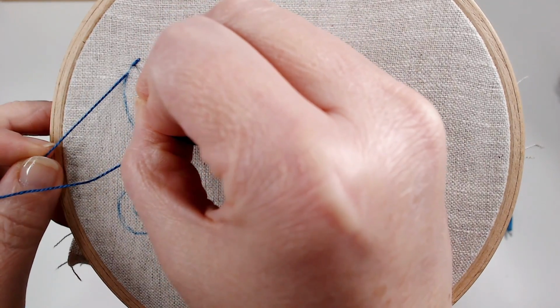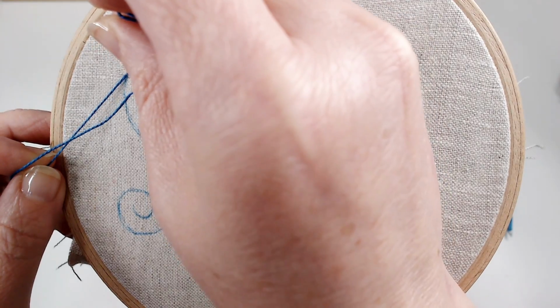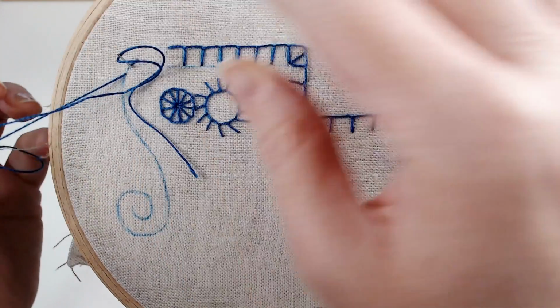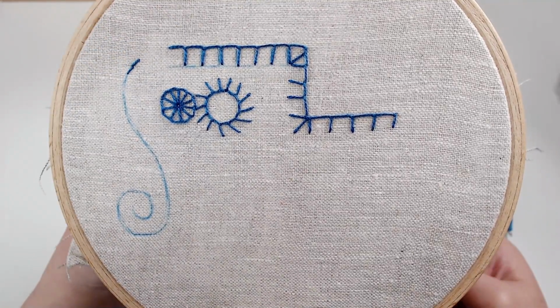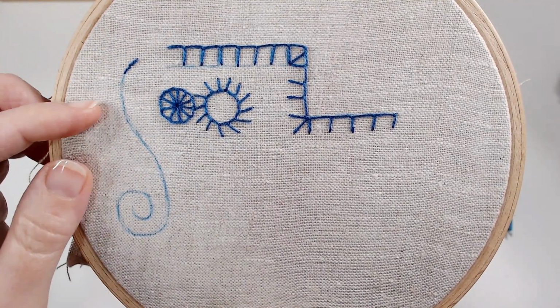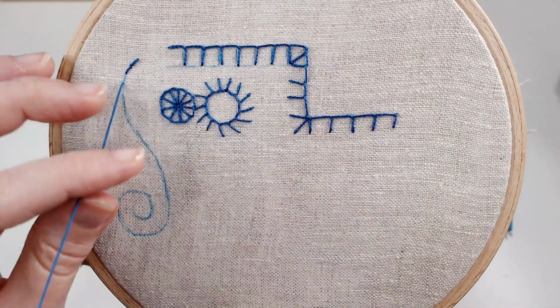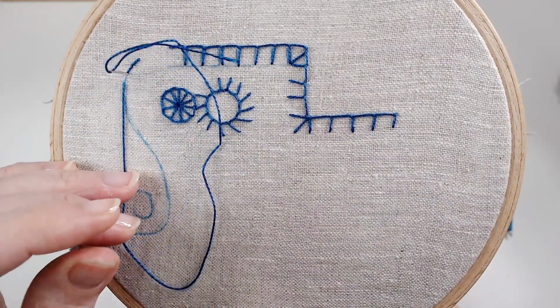And then we take our needle back down at the end of that first stitch, so down through the same hole if you can, like that, and pull through. Then we're going to come further along our line, one stitch length, pull through, back to the end of the previous stitch.